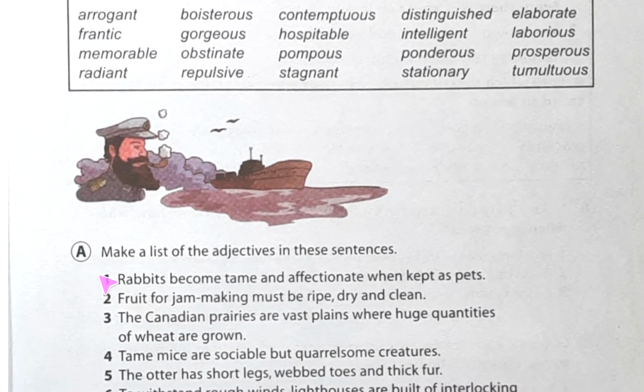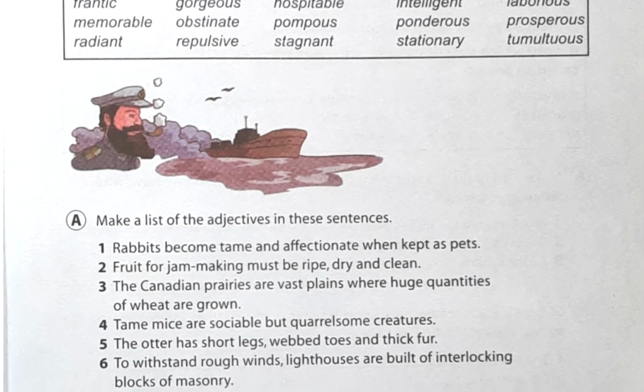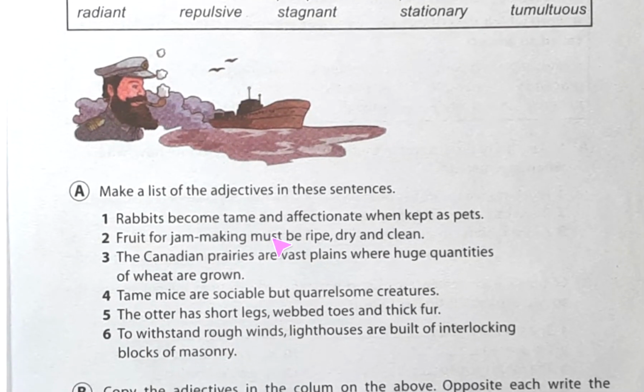So after that, here one exercise is there. Here it is written: make a list of the adjectives in these sentences. Here in this place there are many sentences and you need to make a list. I am not going to make any list, I am just underlining the adjectives. At your home you will try to make a list. So let's read the first sentence.